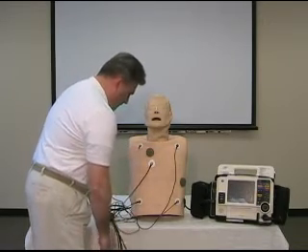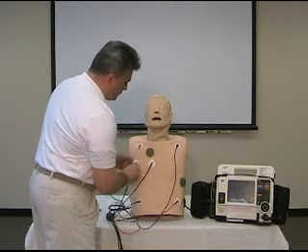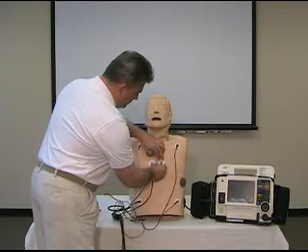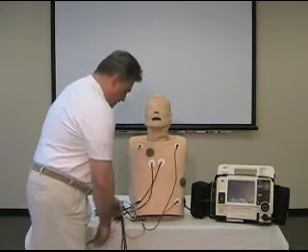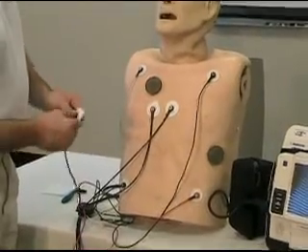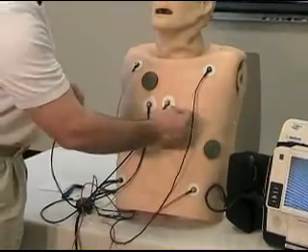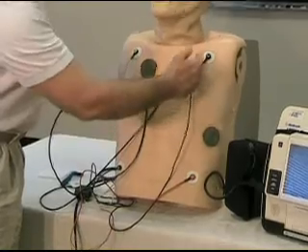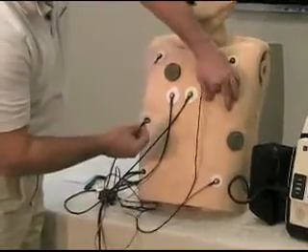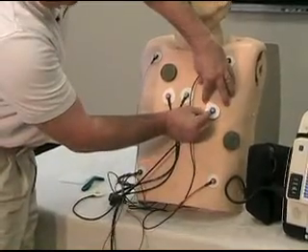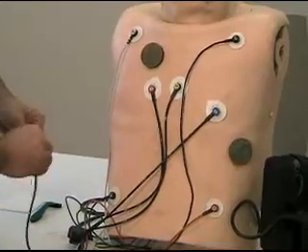Next will be V2. V2 goes fourth intercostal space just to the left of the sternal border. Next, apply V4. V4 will go fifth intercostal space mid-clavicular. Next, apply V3.